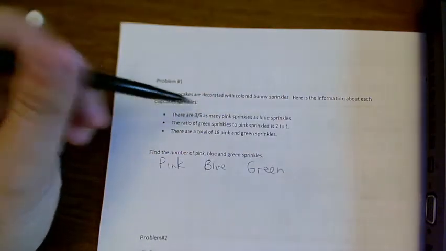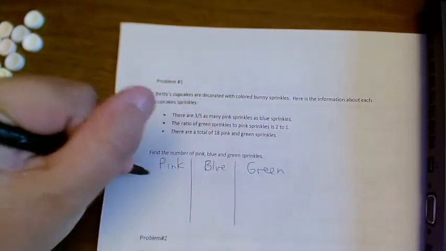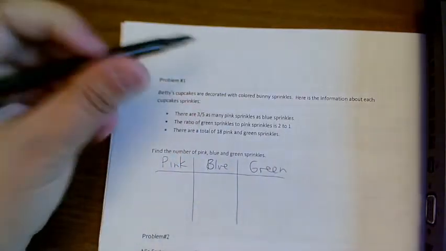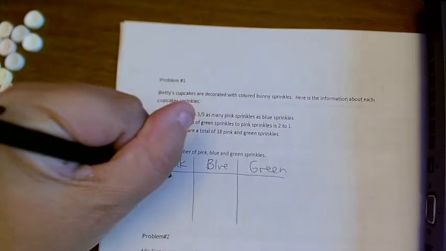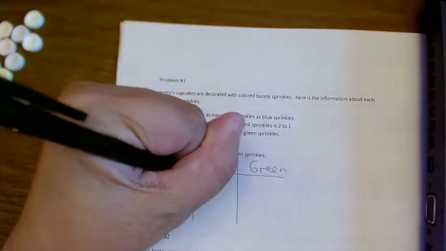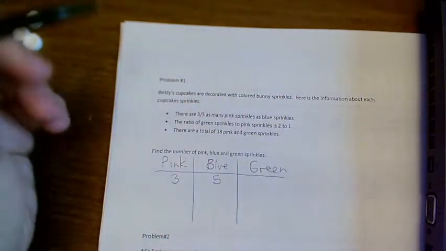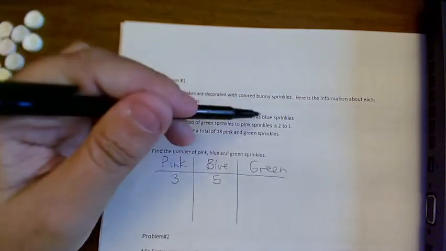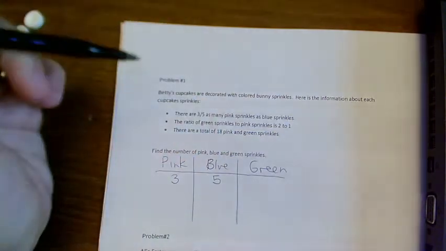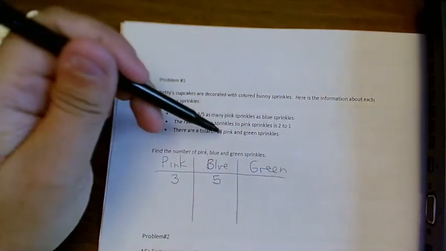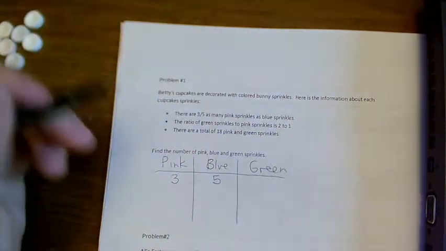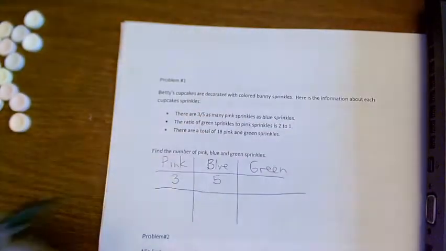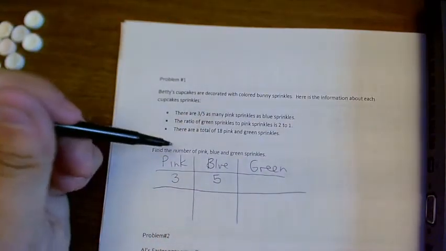So that means right now, if it's 3/5 as much, that means for every 3 pink, there are 5 blue. The ratio of green sprinkles to pink sprinkles is 2 to 1, and there are a total of 18 pink and green sprinkles. So let's wait on this little fact for the time being.